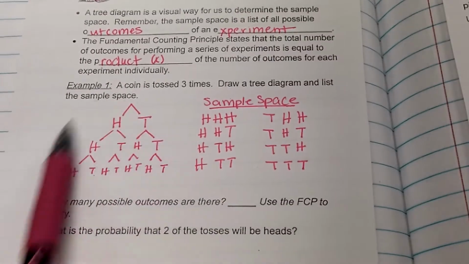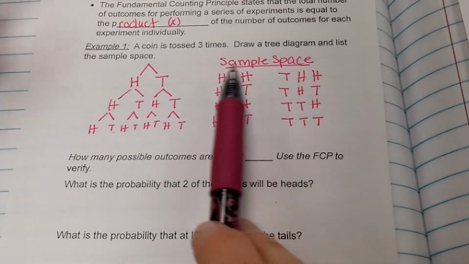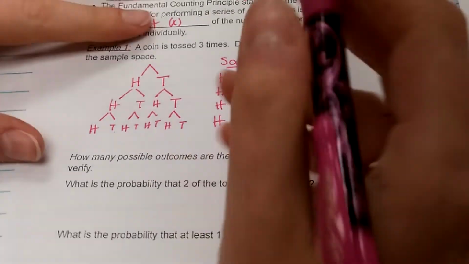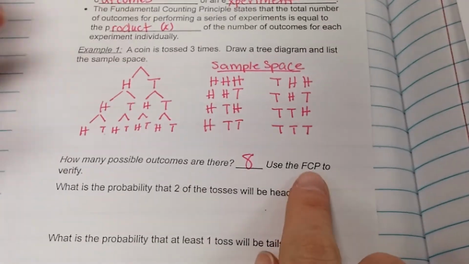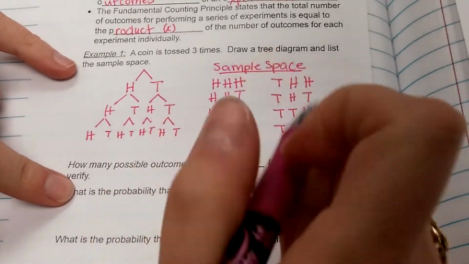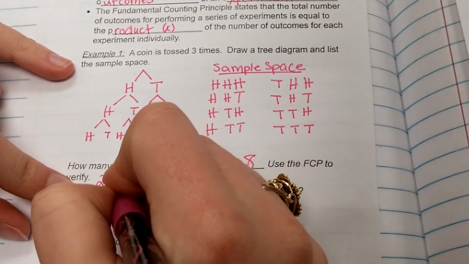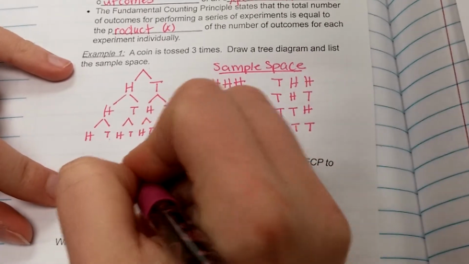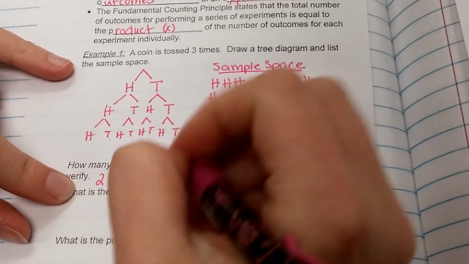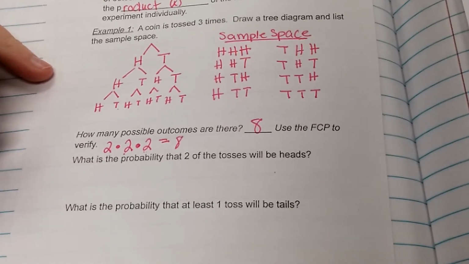So again, tree diagram, sample space. How many possible outcomes are there? So I can count the number of outcomes from my sample space. I would have 1, 2, 3, 4, 5, 6, 7, 8. We can use the FCP or fundamental counting principle to verify. So for the first coin, there are 2 possible outcomes. The second time I flip the coin, there are 2 possible outcomes. And the third time I flip the coin, there are 2 possible outcomes. So 2 times 2 times 2, 2 times 2 is 4, times 2 is 8. They match.